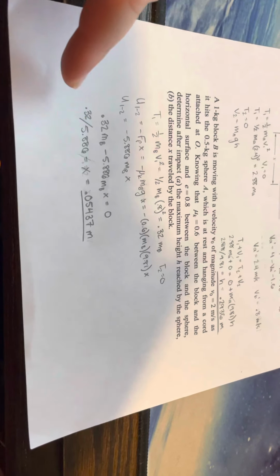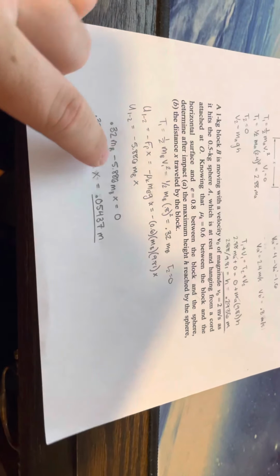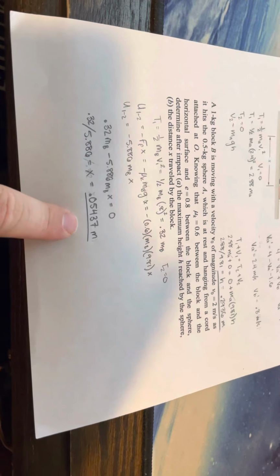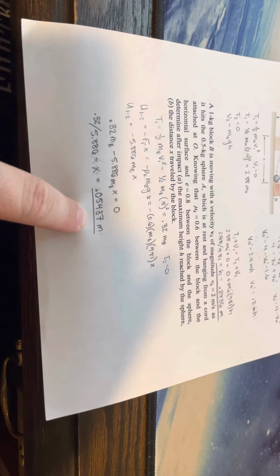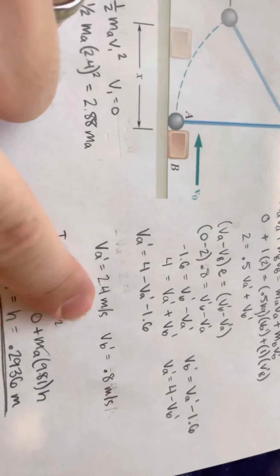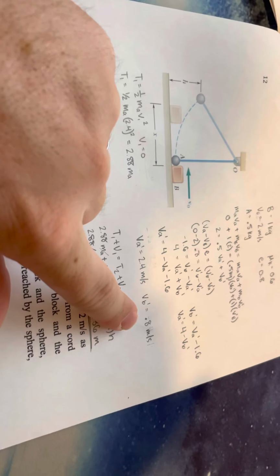MBX is 0.05. Cancel those out, the MBs. Your distance is 0.05437 meters if this is accurate. And it actually goes to the left. Well, the whole question is set up as if it went to the left, so I'm probably not right in saying that this is a negative velocity.